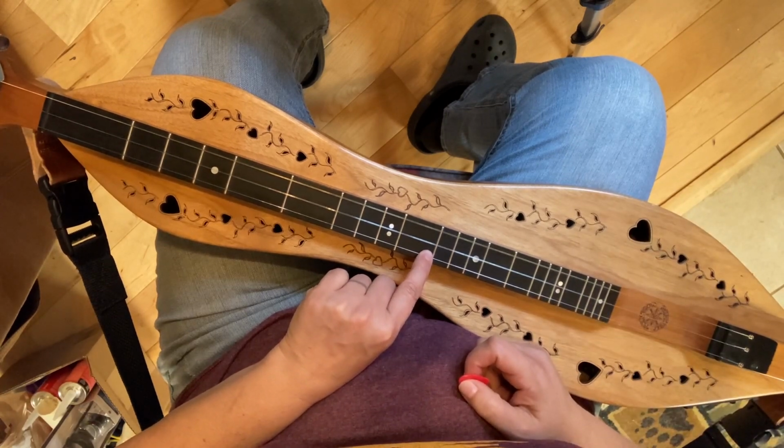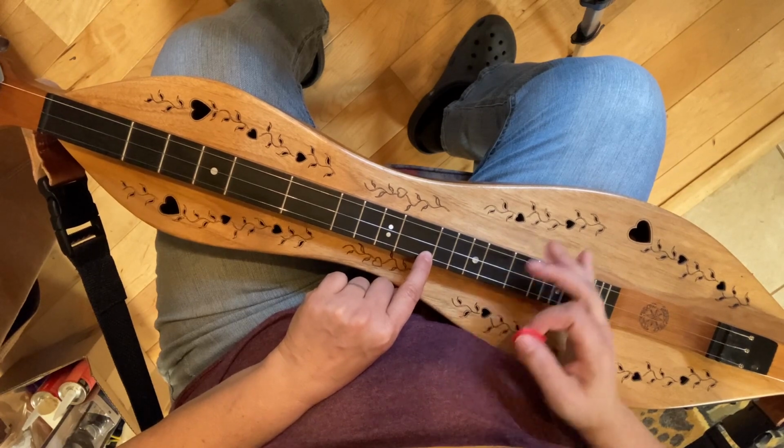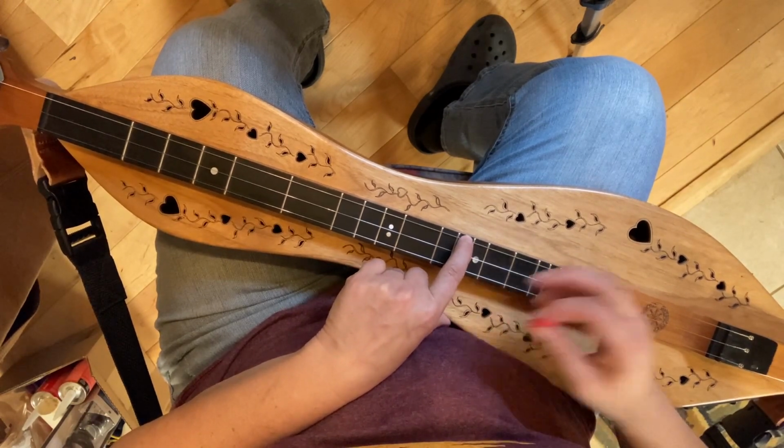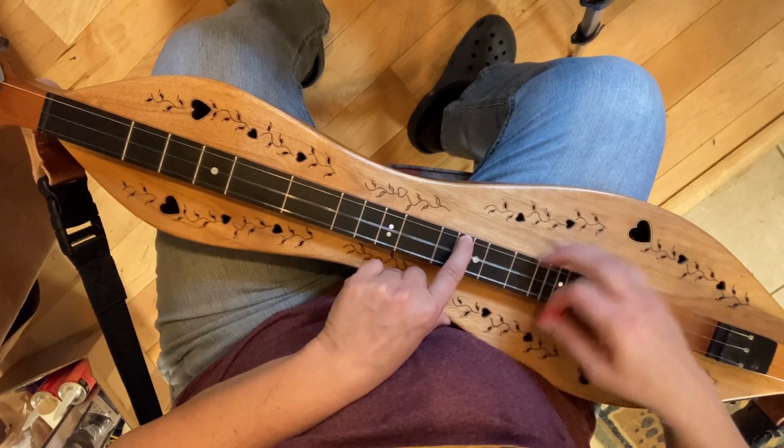You guessed it. You're already ahead of me, aren't you? You know what the 4th way is. The 4th way is just to play it on the bass string at the same place. The inversion, right?